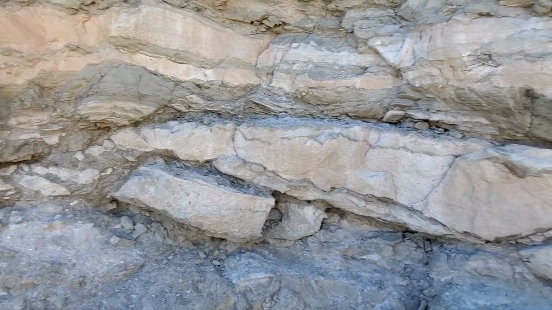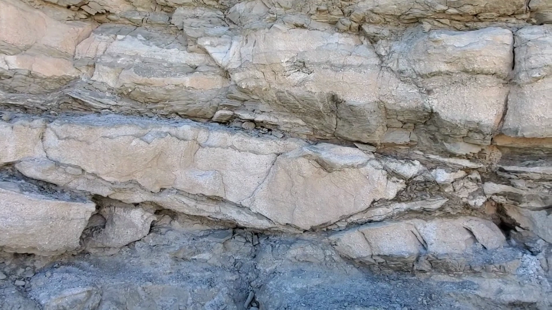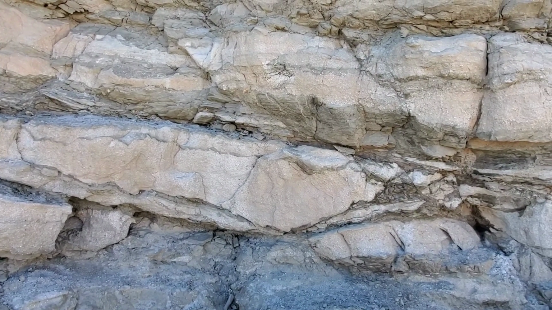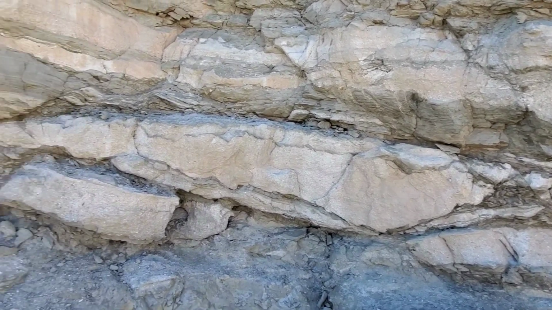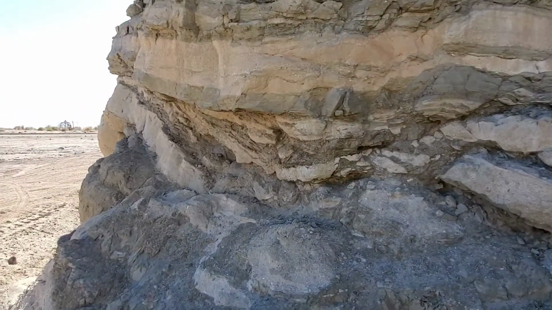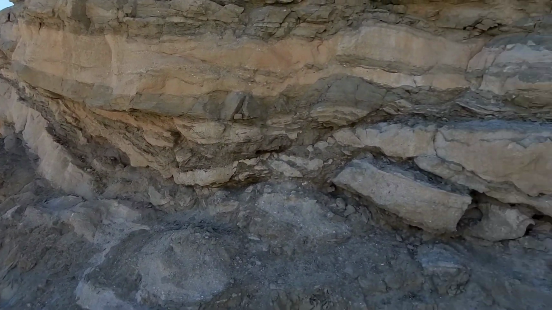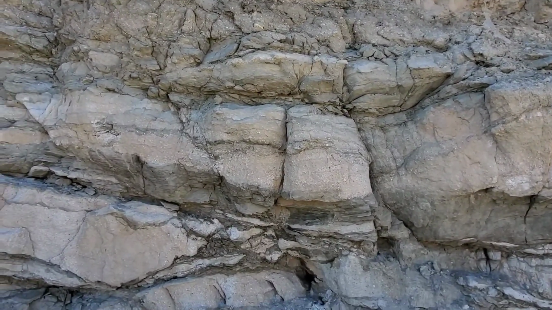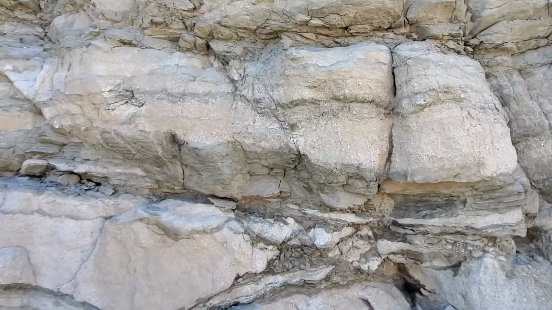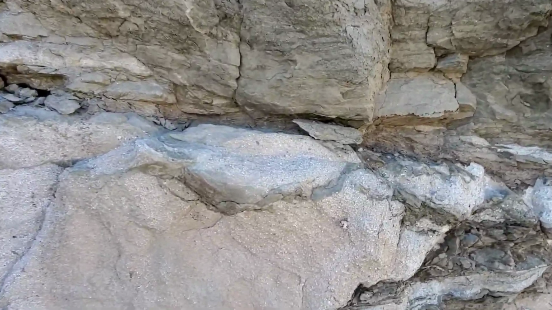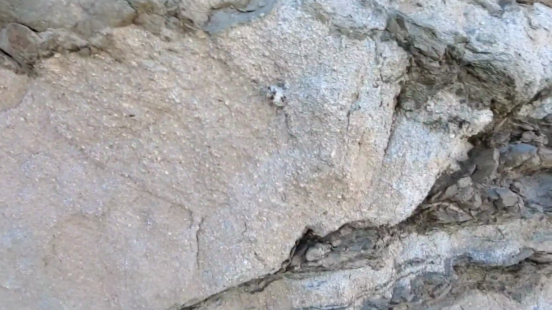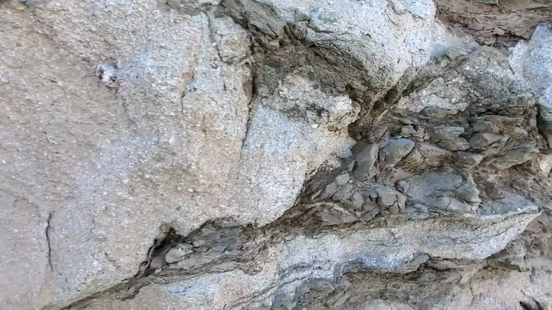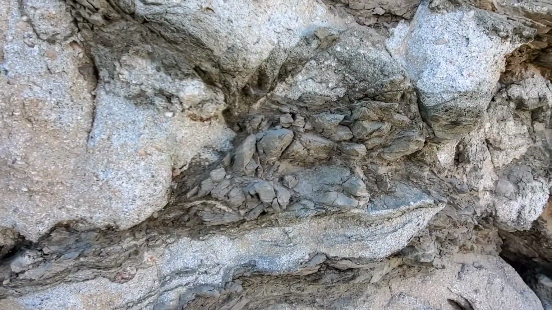So what's happening here is that we are on the flank of the Skeleton Canyon Fault. It's a thrust fault. And now what's happening here is that the bedding planes themselves are acting like faults. You've got this sandstone and you've got this mudstone.